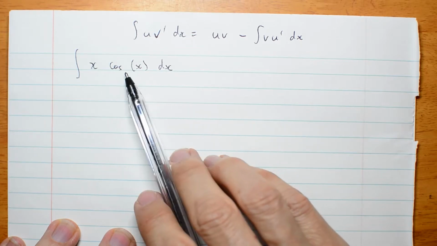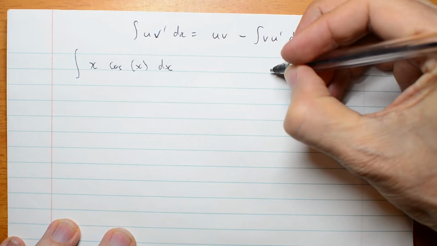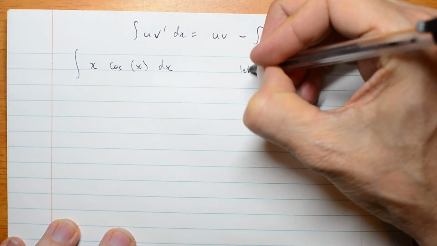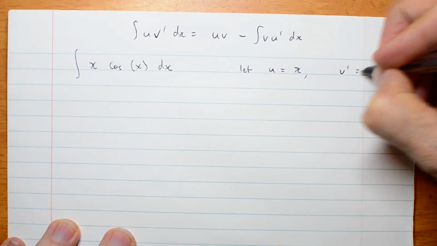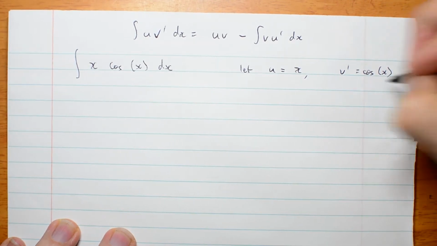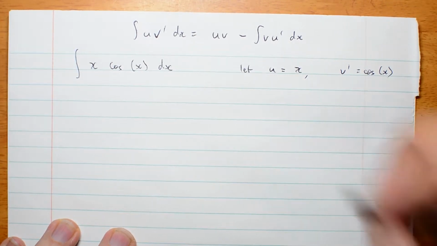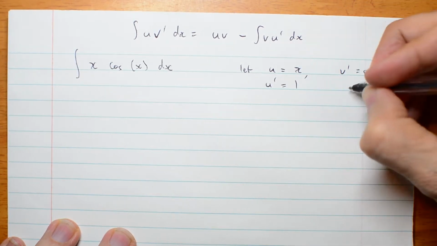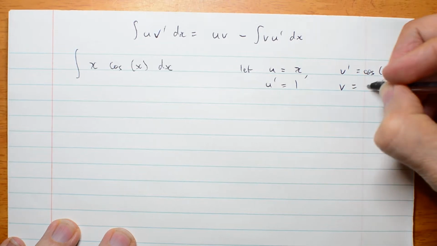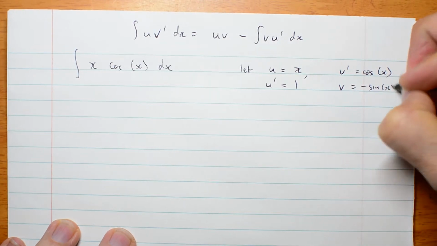This will make almost no difference. So let's say u be x and v dashed cos x. Then u dashed is 1 and v is negative sine x.